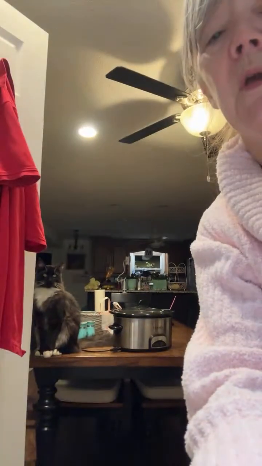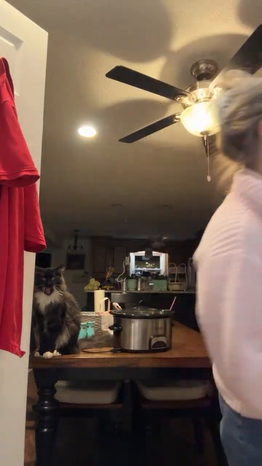Where'd he go? Where did he go? Are you not going to come over here and look in the washing machine like I said you would? No. He says, no, I want my food. No, he's not going to do it. Oh, well, I tell you what. Hold still right here just a second.